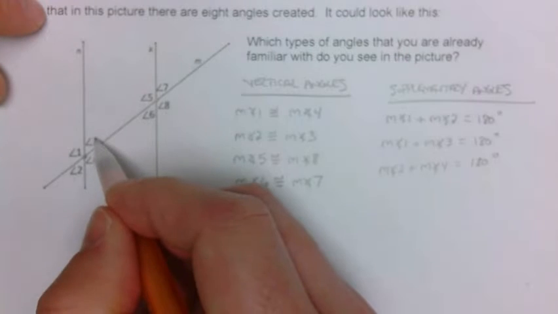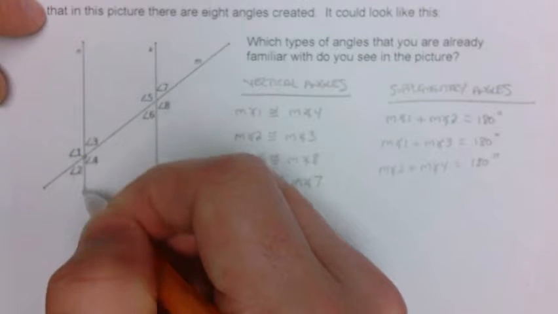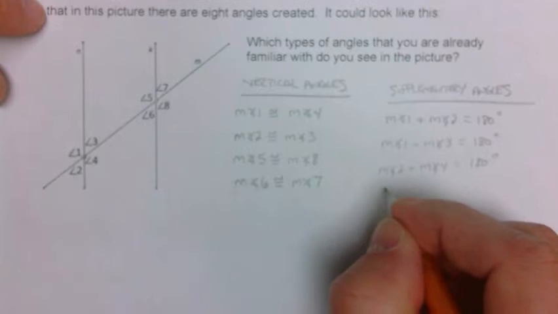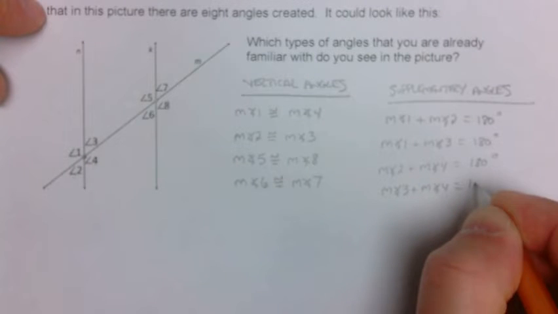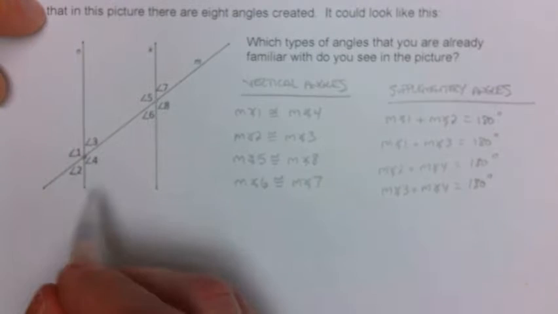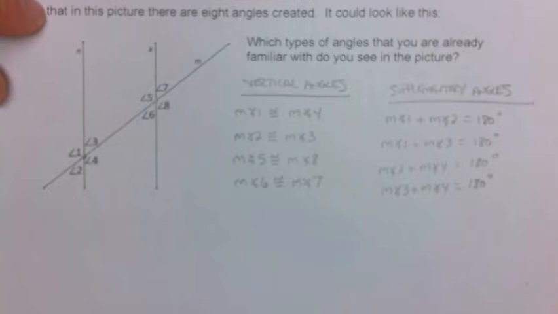And then angle 3 and 4, if you put them together, they form line N, that straight angle. So the measure of angle 3 plus the measure of angle 4 equals 180 degrees. So just at this one vertex point, I have four pairs of supplementary angles that have a sum of 180 degrees.